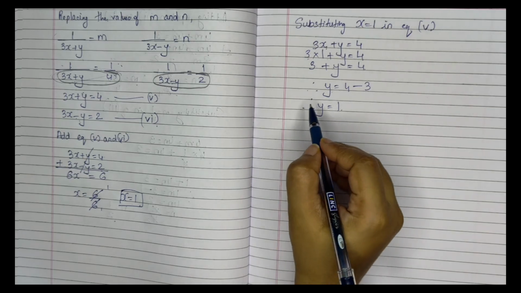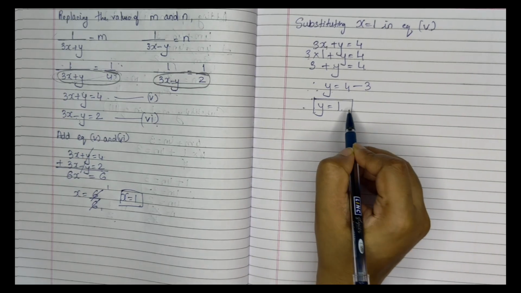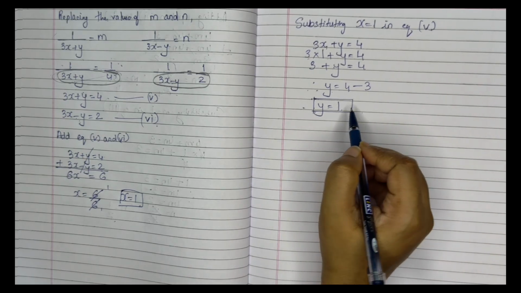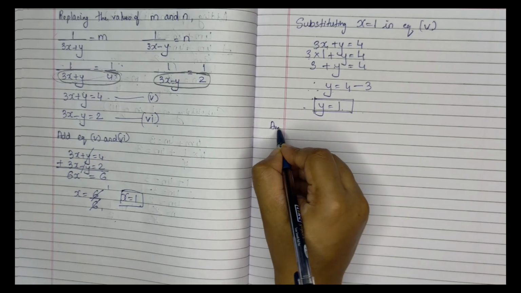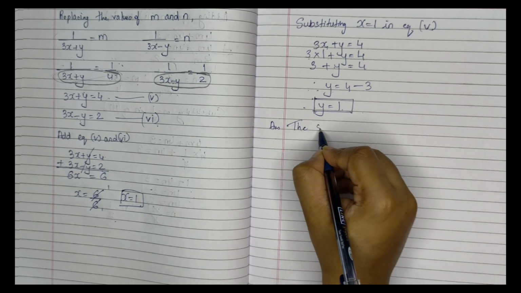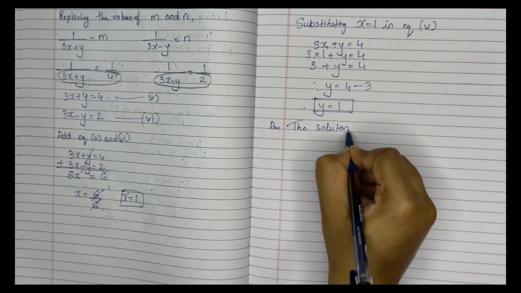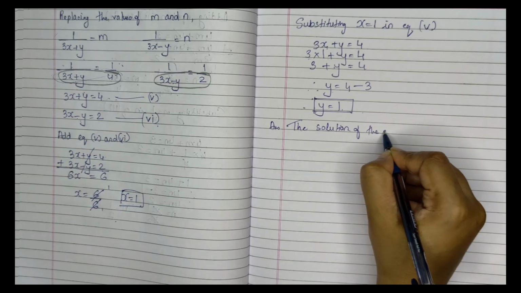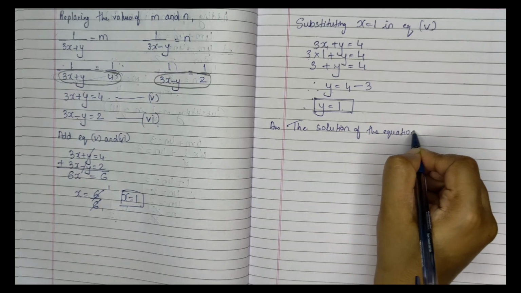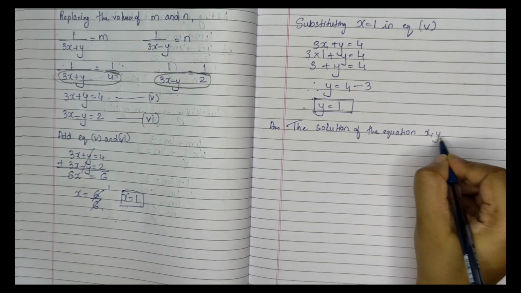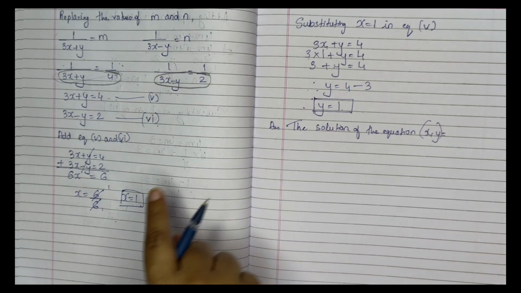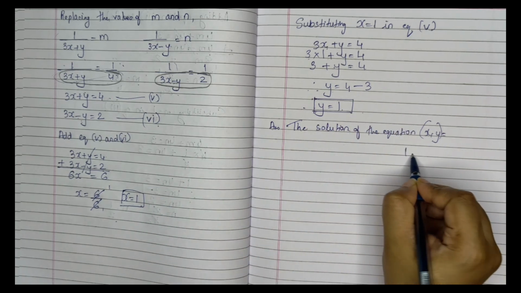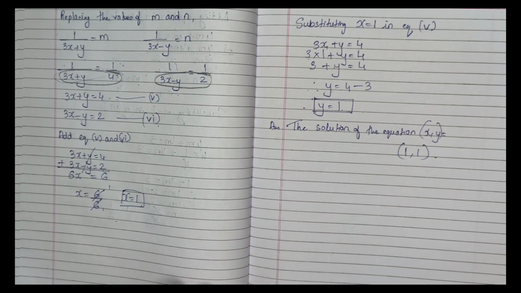So we have finished this practice set 1.4. Okay. So the solution of the equation is x is equal to 1 and y is also 1. Okay. We have finished practice set 1.4.